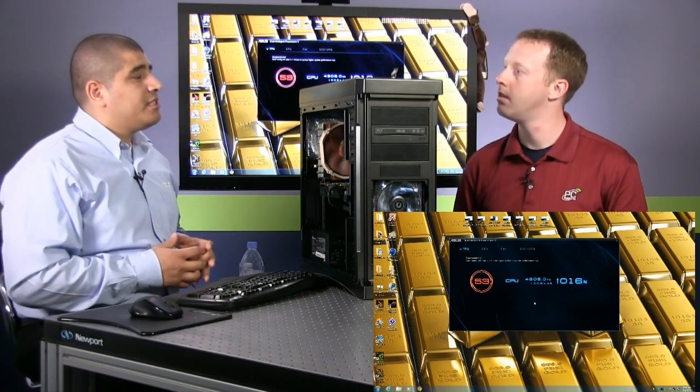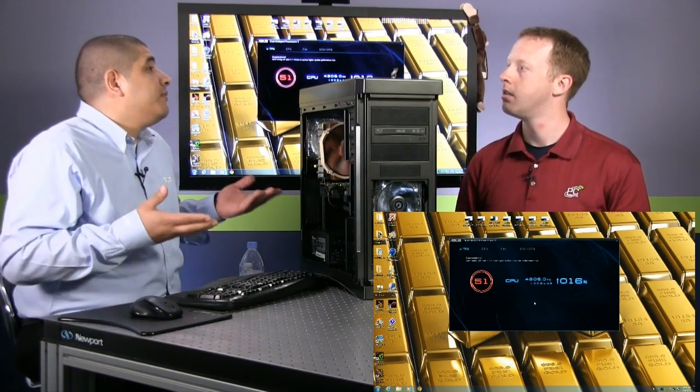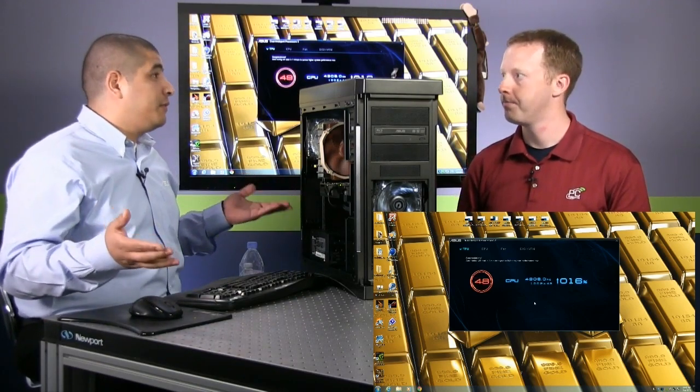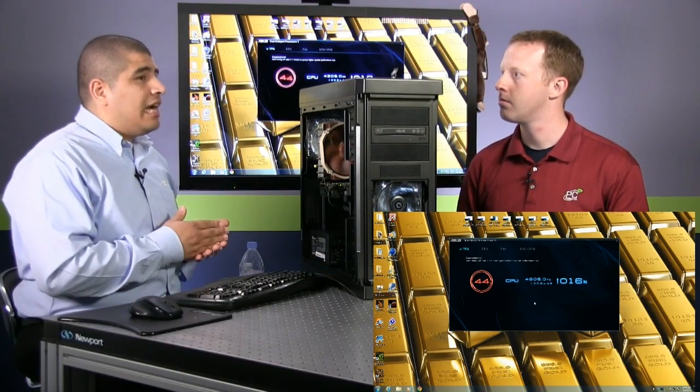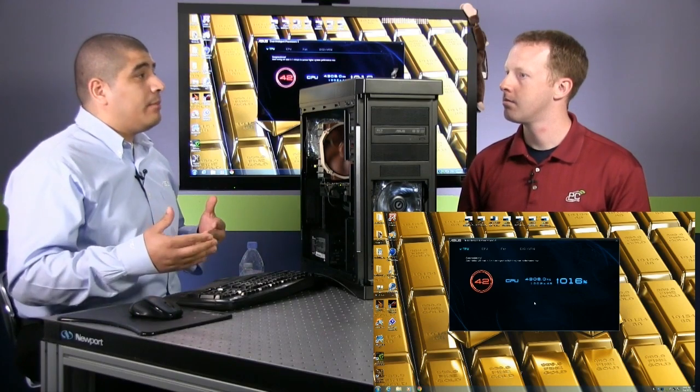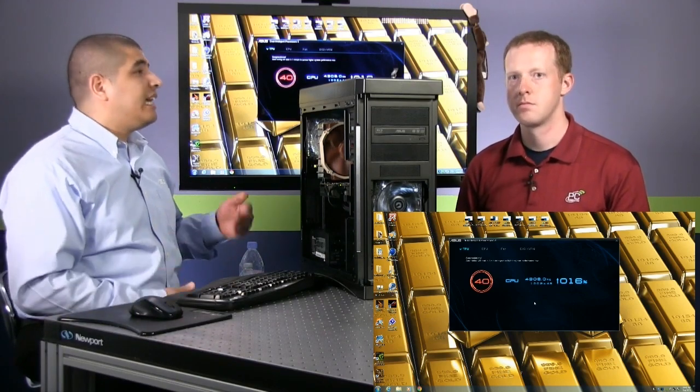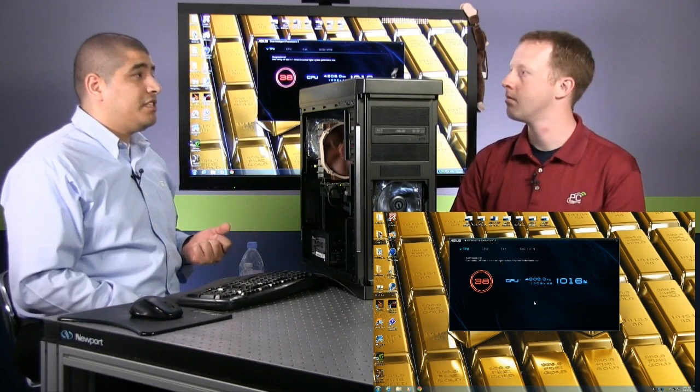Where this comes into play as a user is, one, it can be difficult for you to know what's the voltage that I need to get to my result in the first place, right? And two, there's also the consideration of that voltage, how does it affect me from a thermal standpoint? As you increase the voltage, you're going to exponentially increase the thermal output of the CPU.